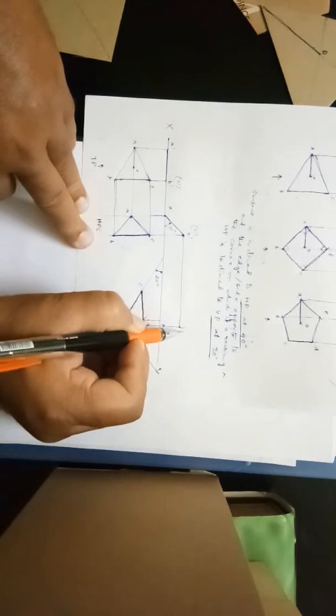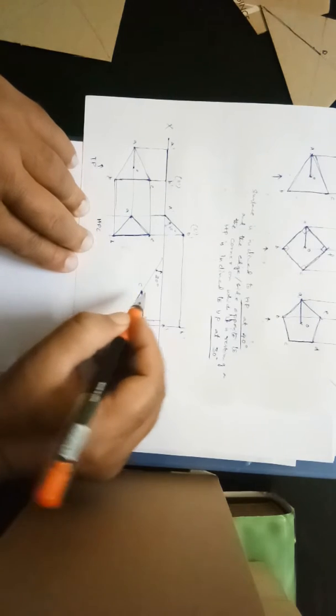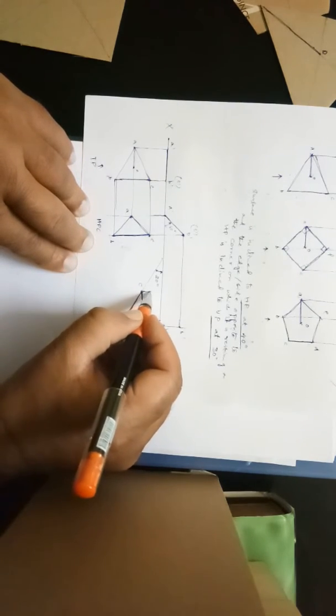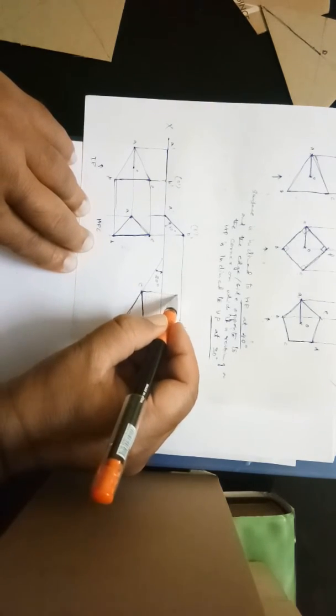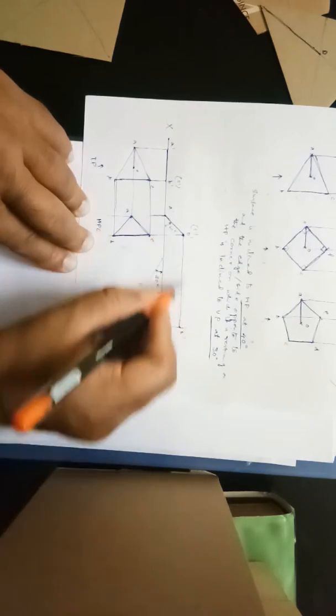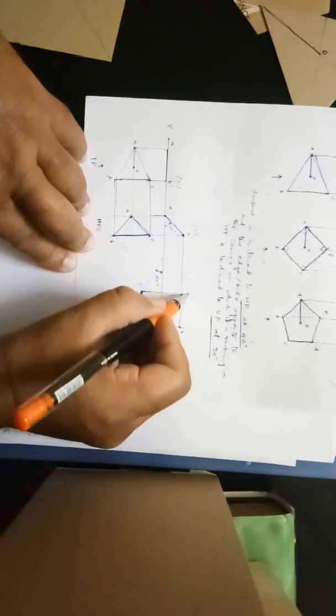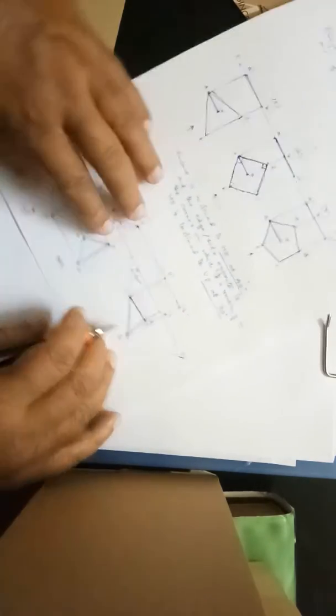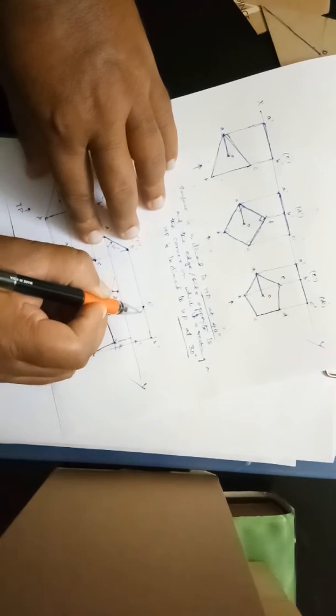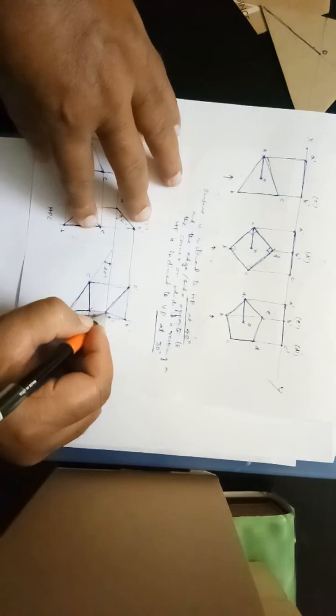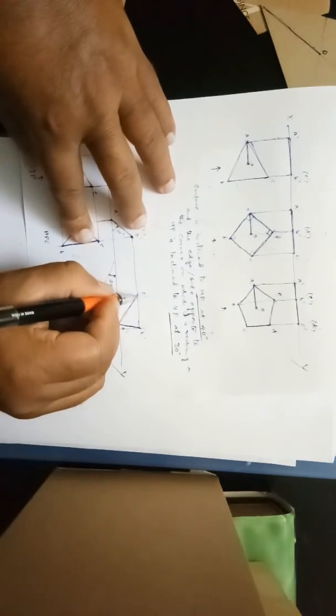So this will be your new B dash, and from C, draw the vertical projector. You know B dash and C dash are on the same line, so this will be C dash. So if you join A dash, B dash and C dash, this will give you the front view of the lamina.